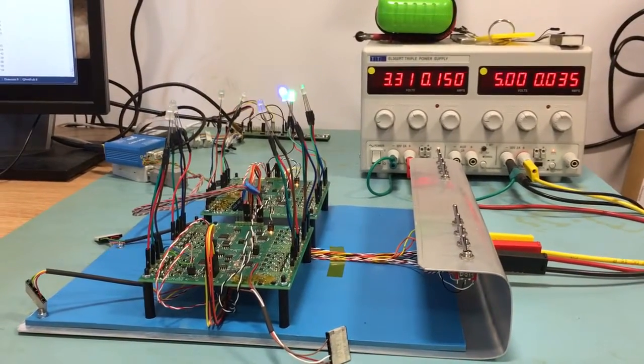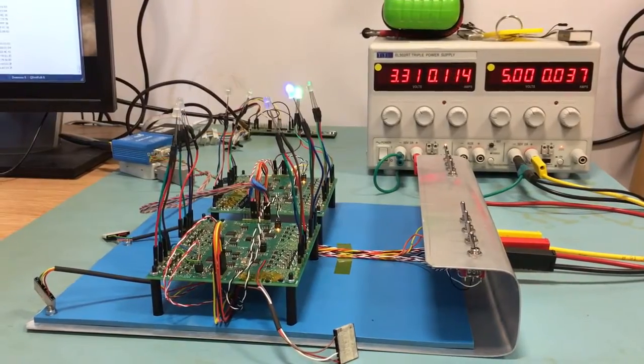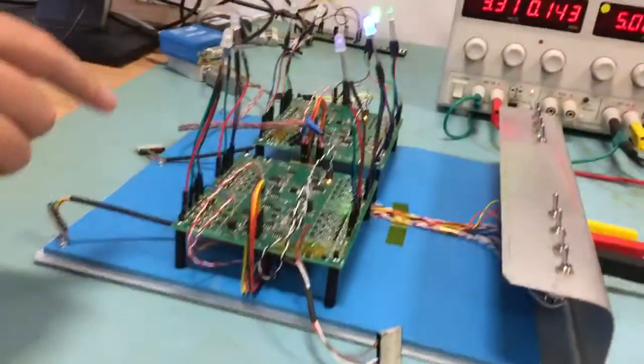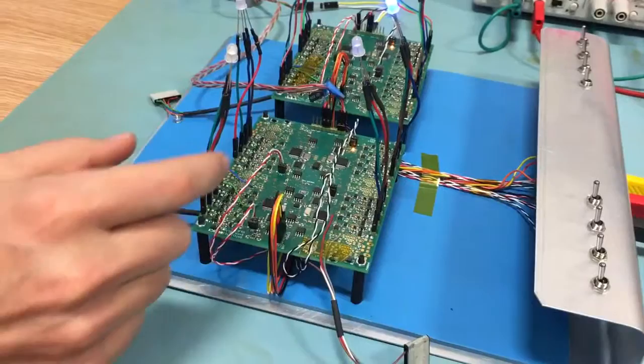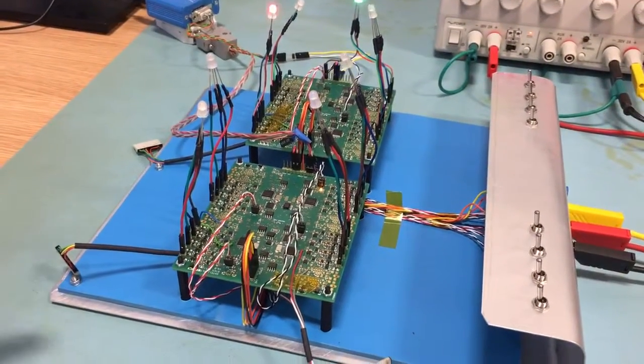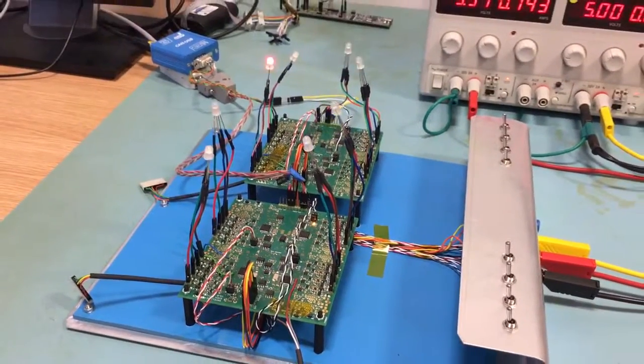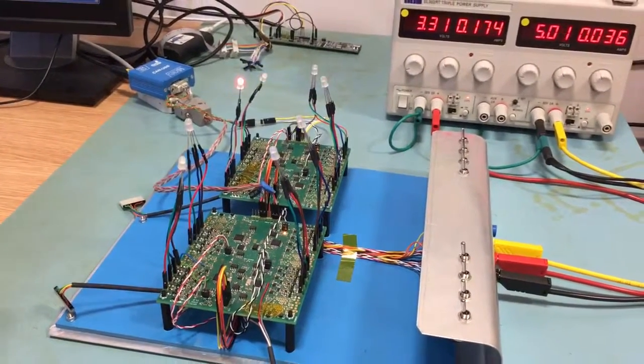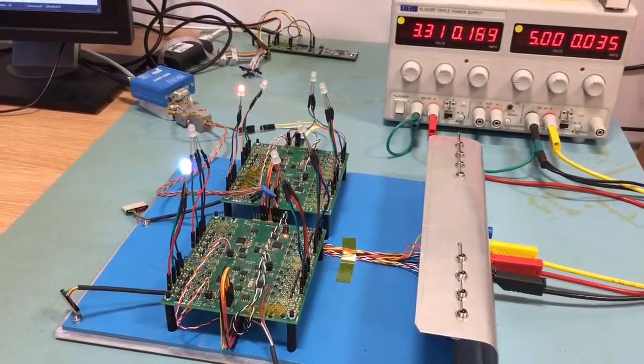So here we have a 2-cell multicellular system. Each cell is composed of 4 proteins, so you can see that there are 4 identical sections on each of these PCBs, and they communicate with each other to coordinate a distributed task management strategy.